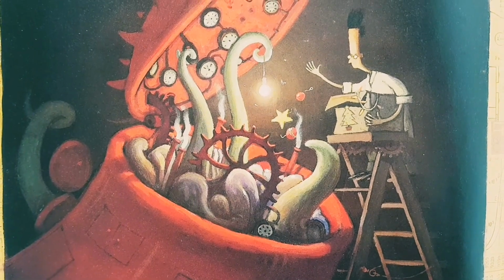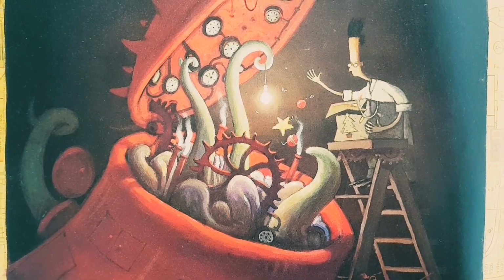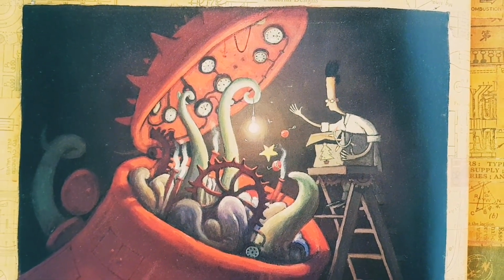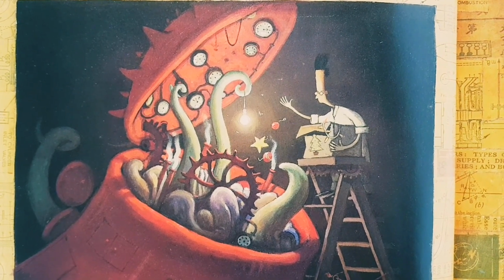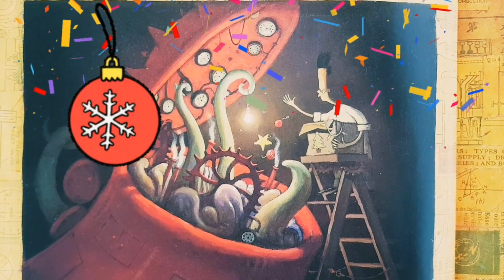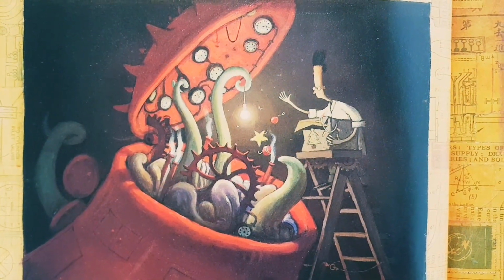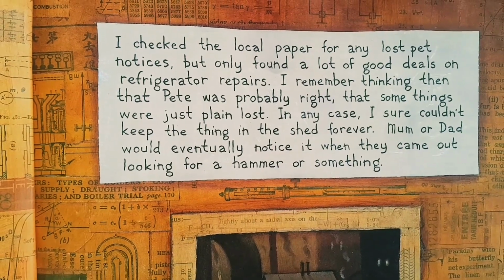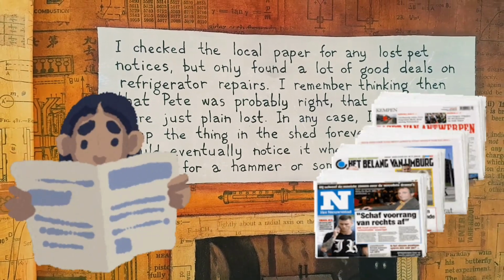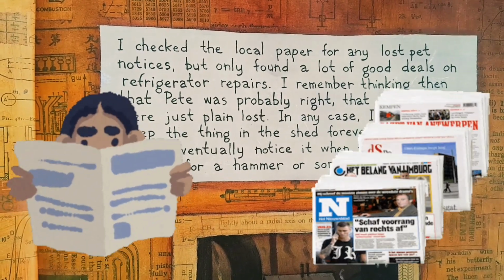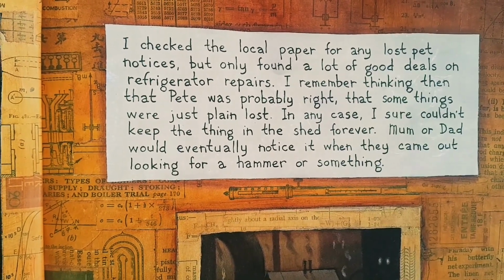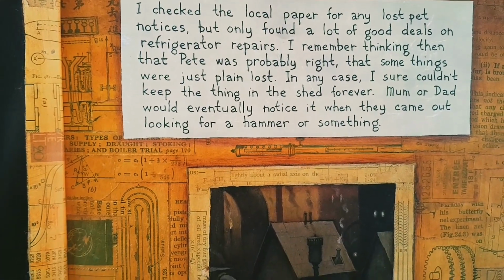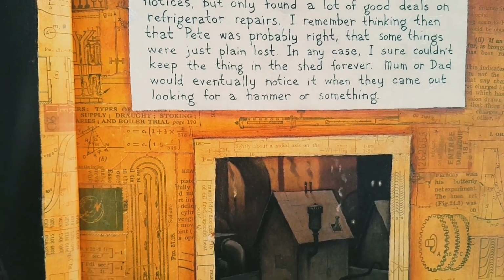I hid the thing in our back shed and gave it something to eat, once I found out what it liked. That must have been quite an experiment to work out what it liked, and how funny that he's feeding it Christmas decorations. It seemed a bit happier then, even though it was still lost. I checked the local paper for any lost pet notices, but only found a lot of good deals on refrigerator repairs. I remember thinking then that Pete was probably right, that some things were just plain lost.